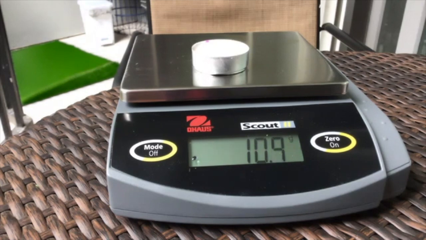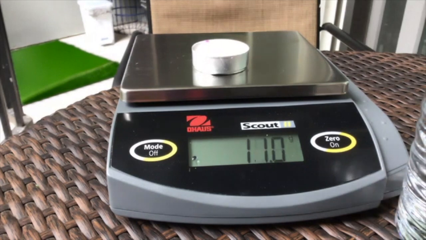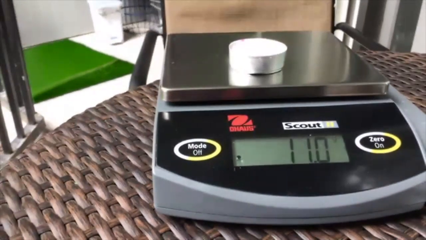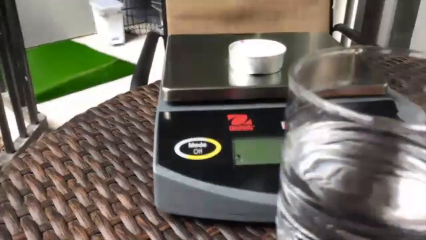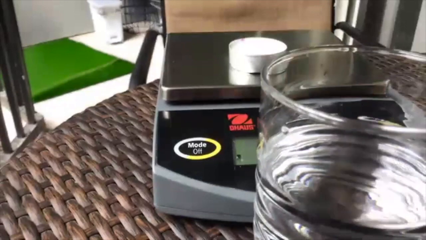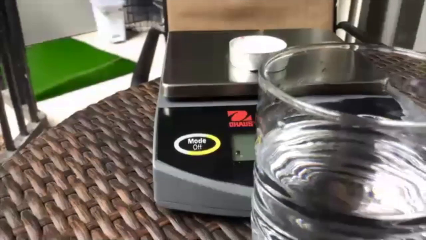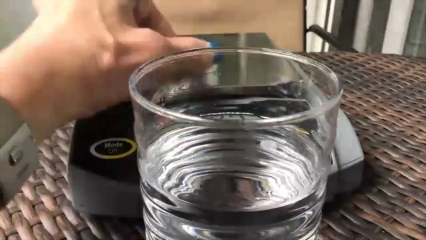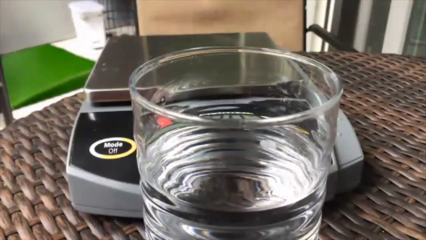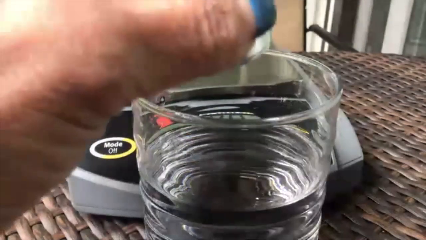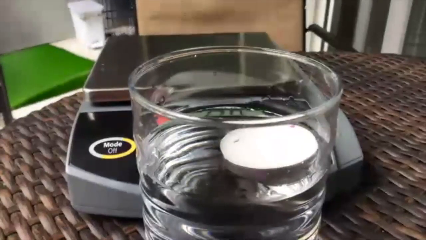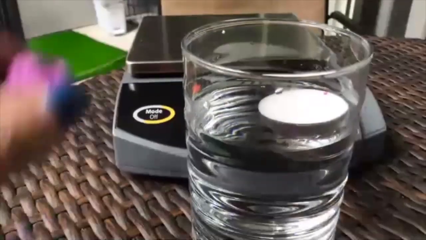So then we can make a prediction which one would be more dense, meaning the amount of material in a given volume, which one would have their molecules closer together. Well, let's see how it behaves in a glass of water. I'm going to use the candle first that has a larger mass. I would think, and then compare it to the clay with a smaller mass.